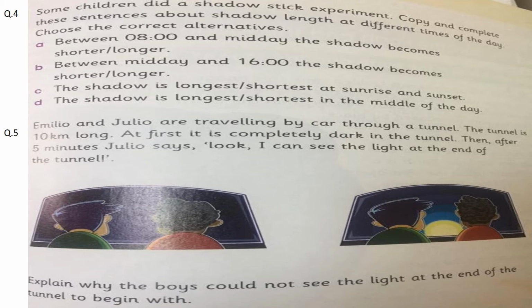Look here. It is shorter. Why is it shorter? Because at 8 it is longer, and then it becomes shorter and shorter, and till 12 it becomes the shortest one. And now, between midday and 16, the shadow becomes longer.